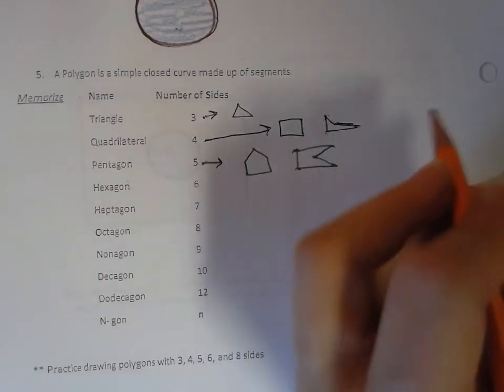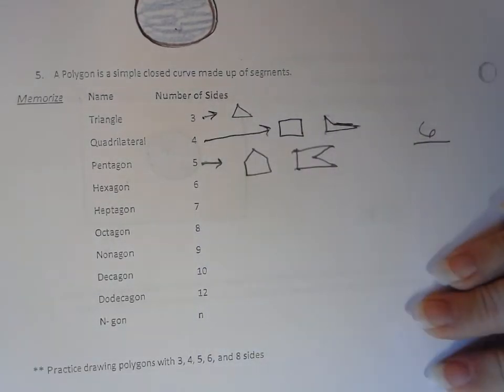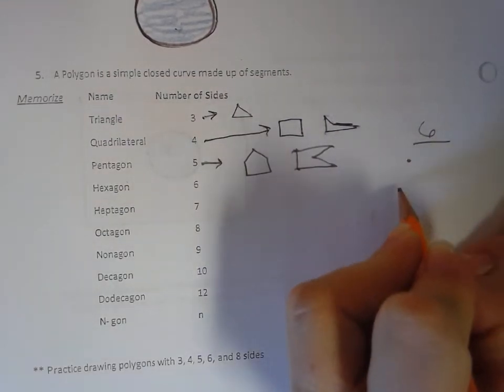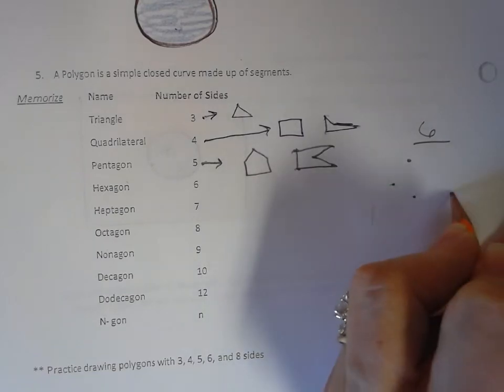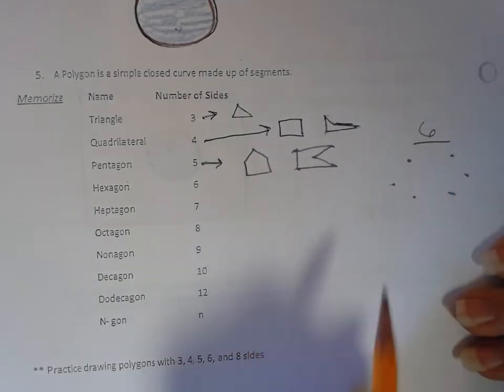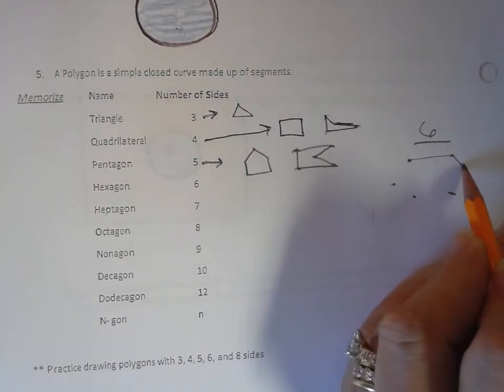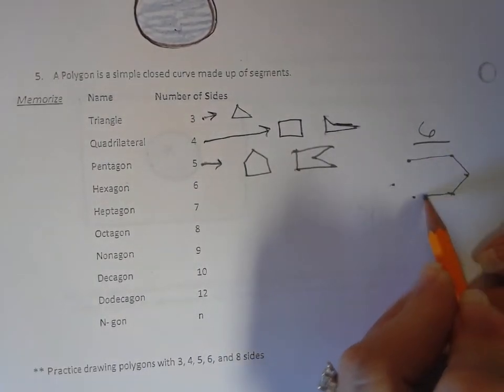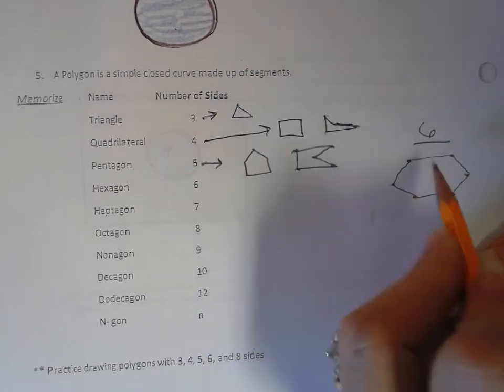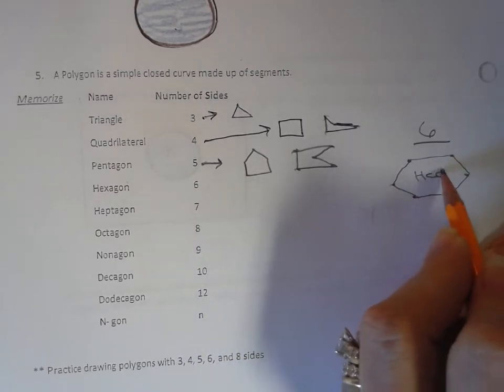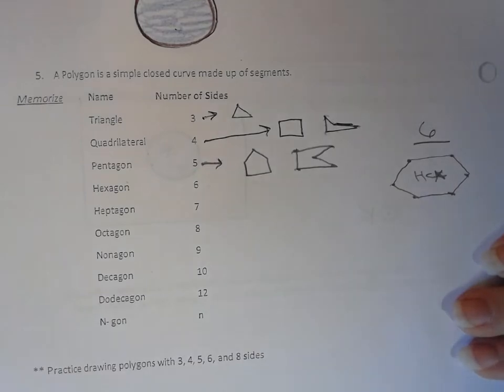Okay? Hexagon has 6. So again, you're going to try to draw something that you know from real life or from out in the world. All that means is we've got 6 segments going on. Okay, so please try not to just do the usual shape.